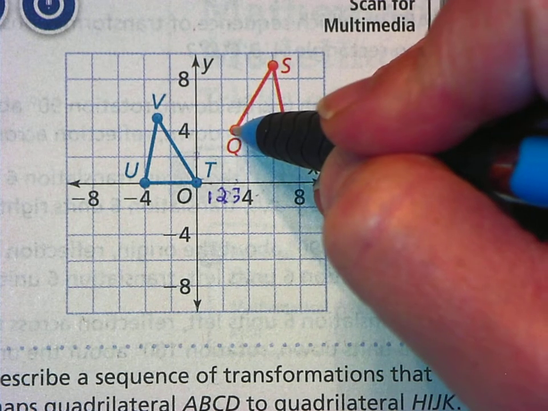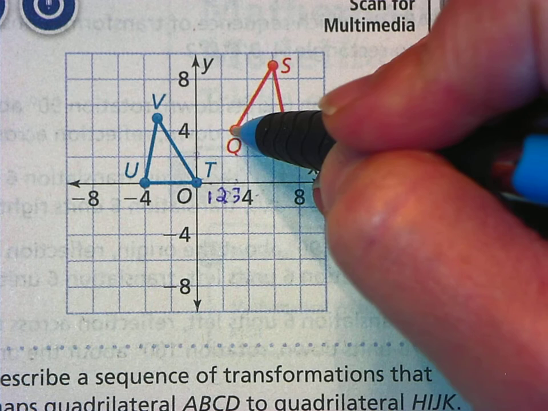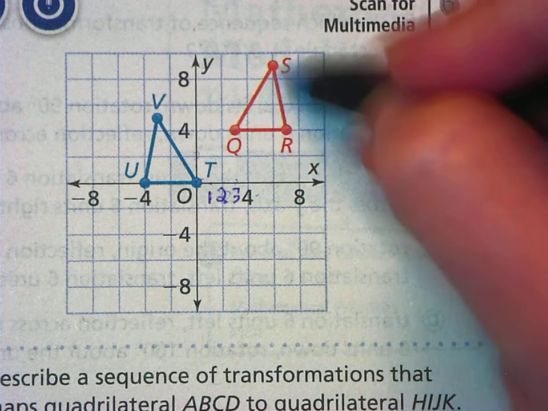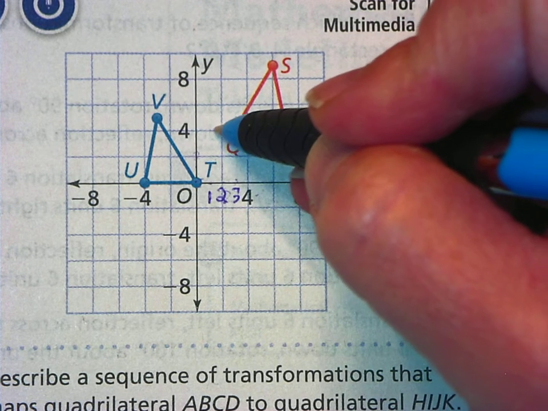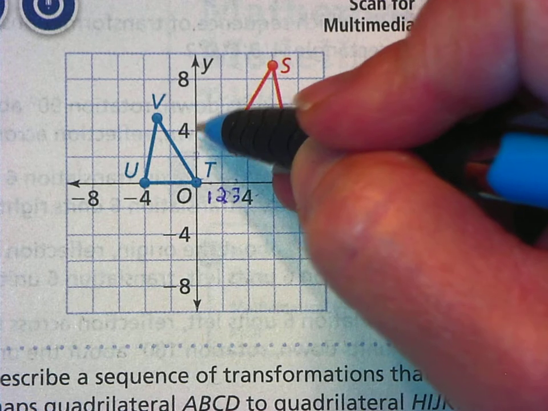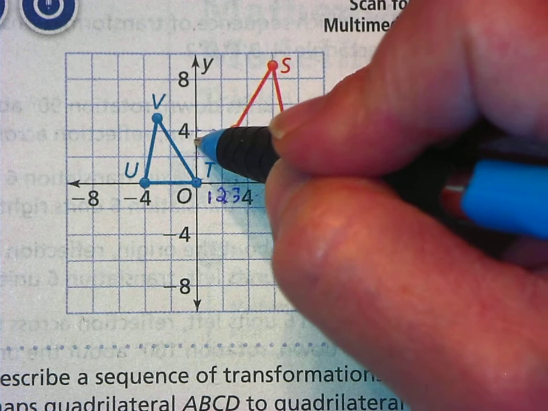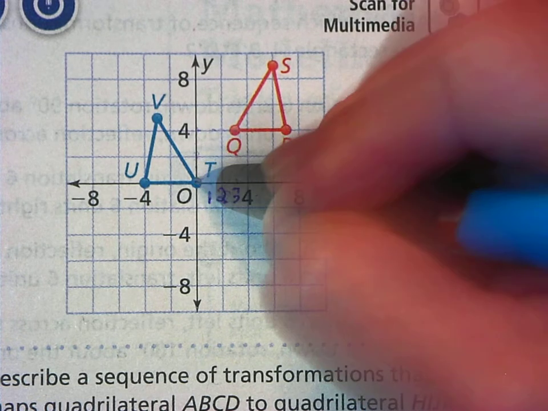So one thing I could do is I could translate, slide, point Q, every single point, 1, 2, 3 to the left, and then 1, 2, 3, 4 down.